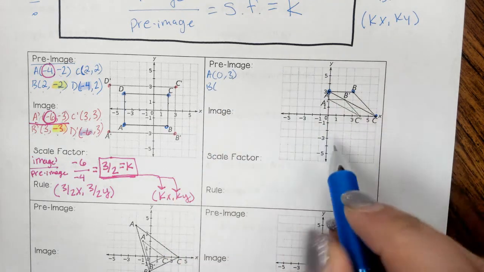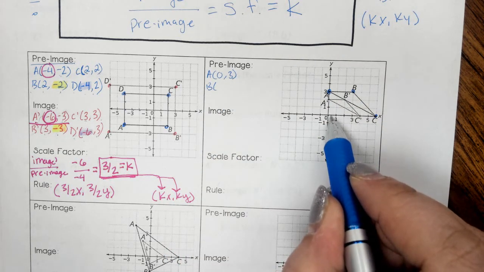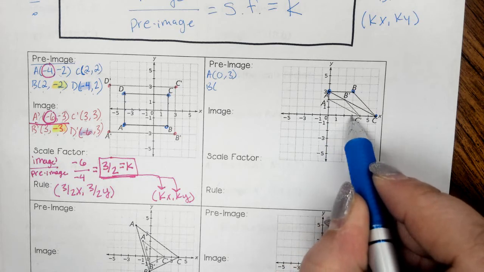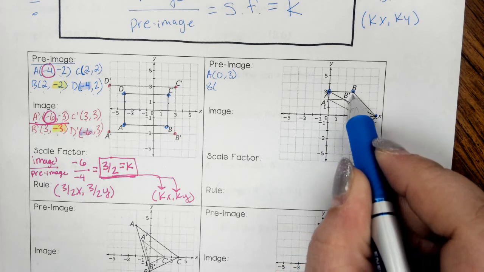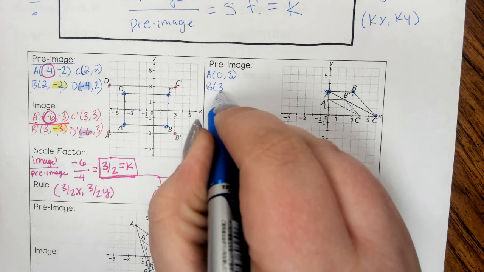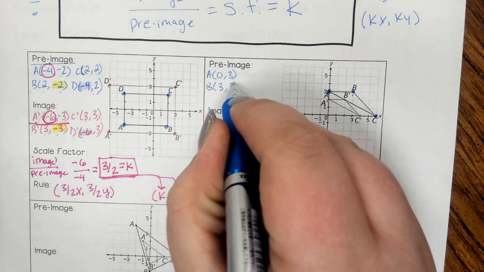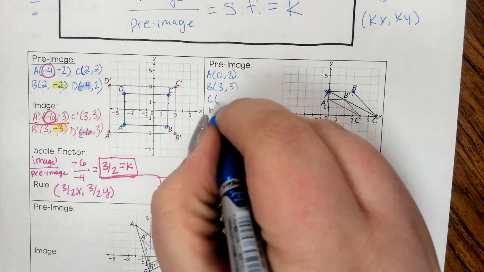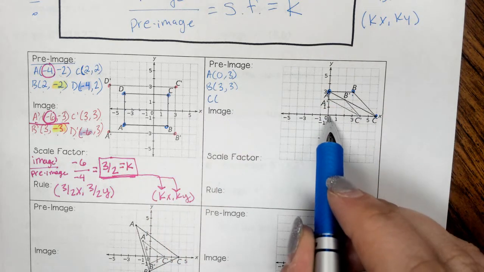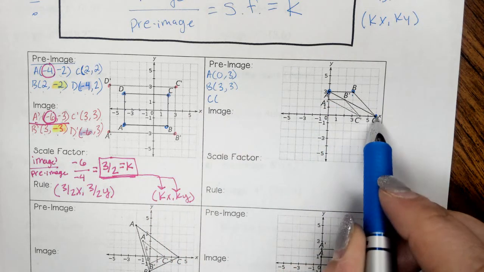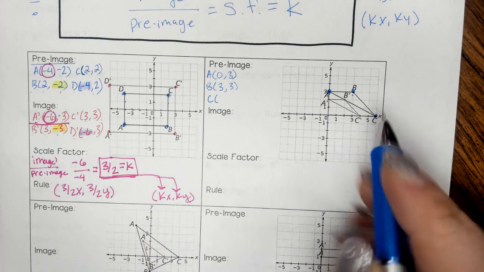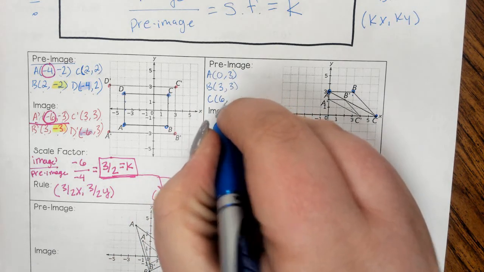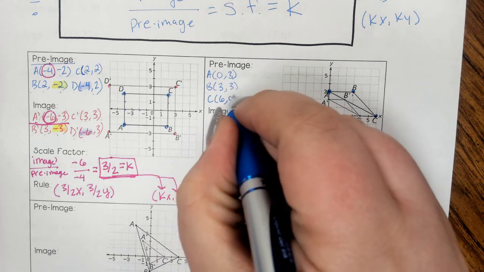B has an ordered pair of to the right 1, 2, 3, up 1, 2, 3. To the right 3 is a positive 3, up 3 is also a positive 3. Now we need the ordered pair for C. The ordered pair for C is located at right 6, up or down nothing. Right 6 is a positive 6. Nothing up or down is a 0.